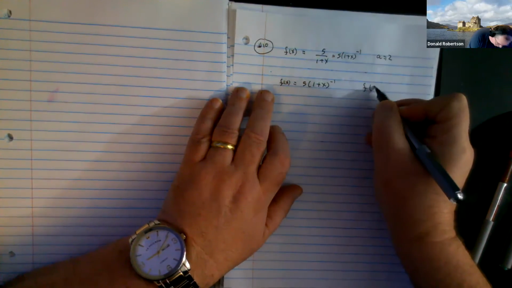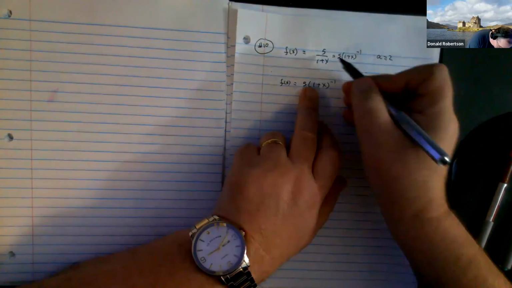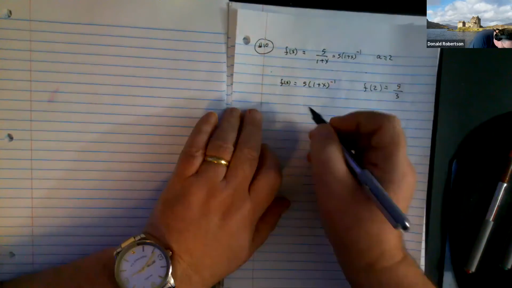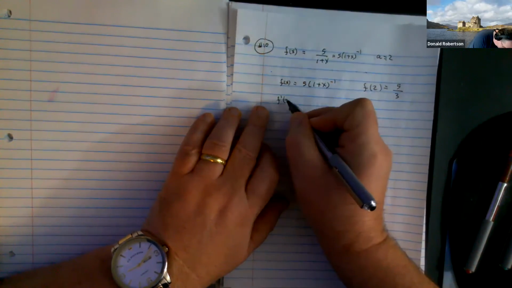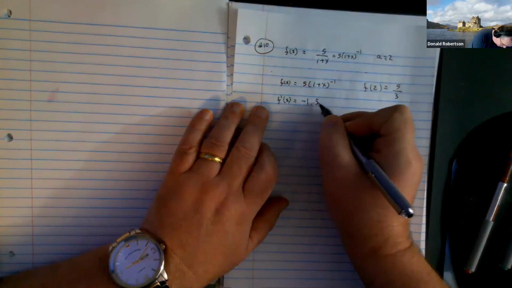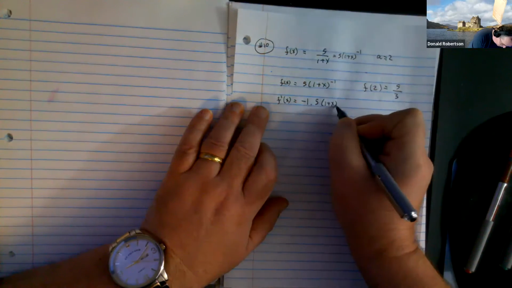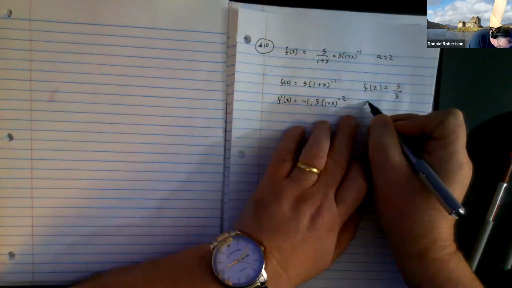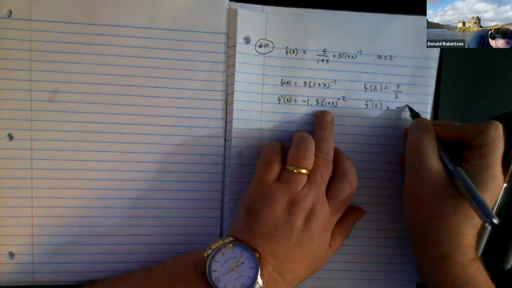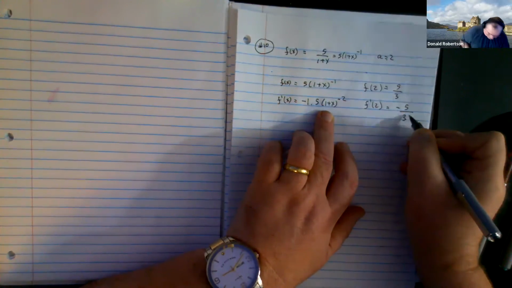If you evaluate this function at 2, you get 5/3. If you find its first derivative, you get -1 times 5(1 + x)^-2. And if you evaluate this derivative at 2, and then you tidy it up, eventually you get that.